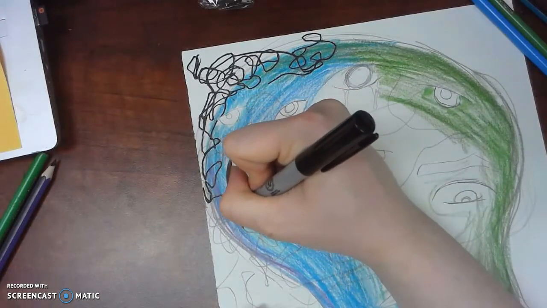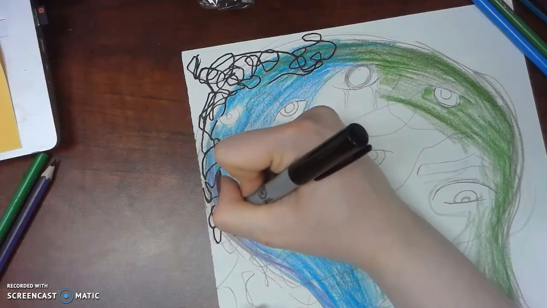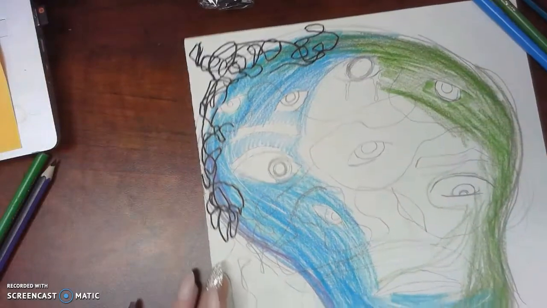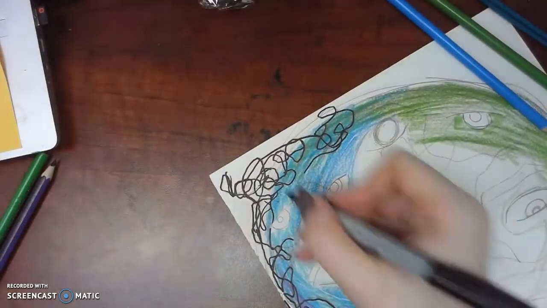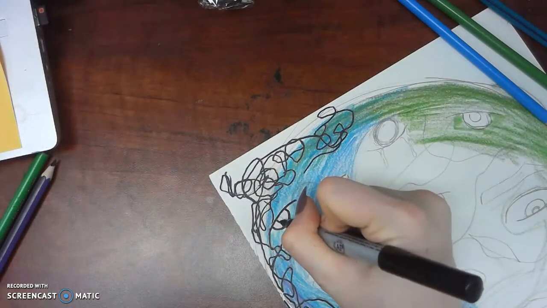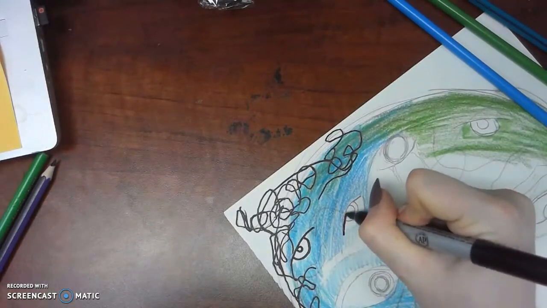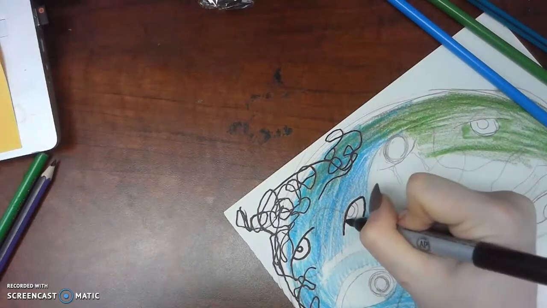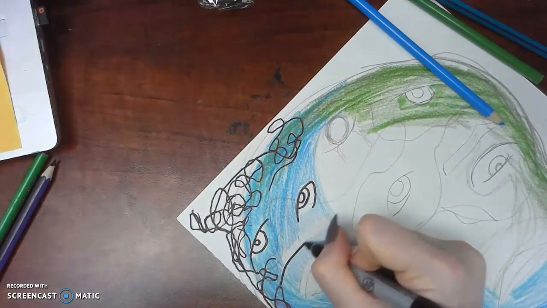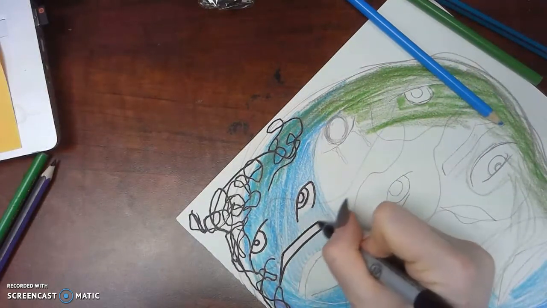Let me quickly finish this little spot here with my emotion lines. Maybe I'll curve back. But I also wanted to show you what you could do with a few Sharpies, or even a bold magic marker. You could outline some of your facial features just to add a little bit more contrast to these areas.